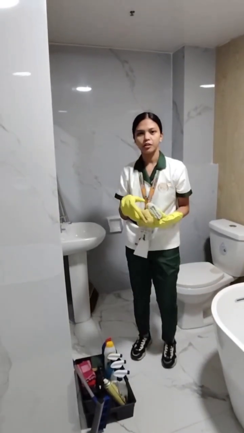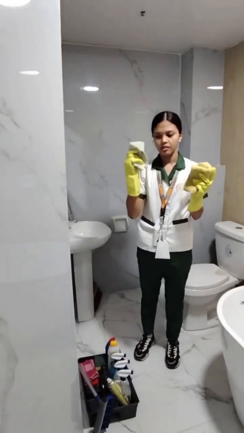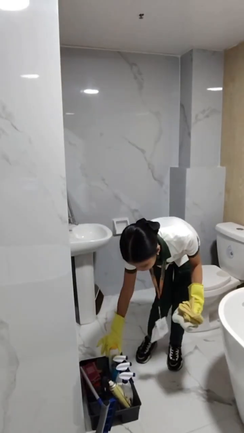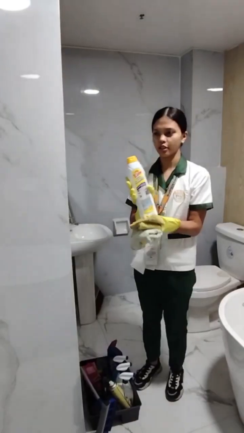For cleaning the walls, we will be using two different towels, which are a dry and a wet towel. And for this, we will be using an all-purpose cleaner.